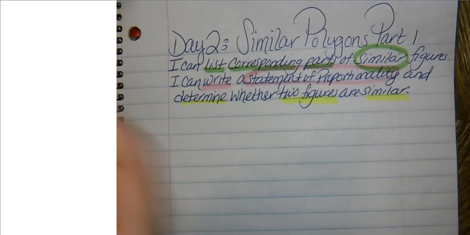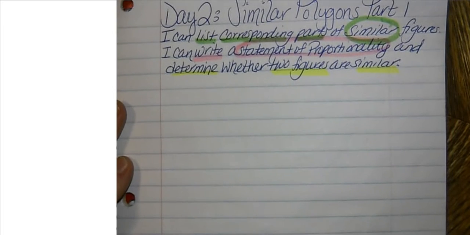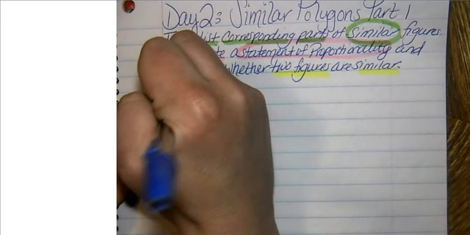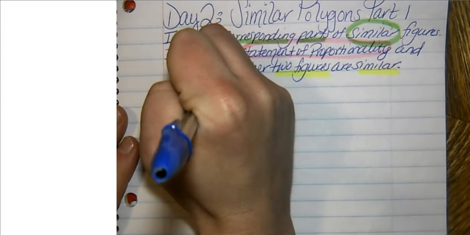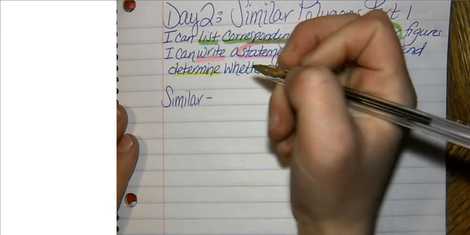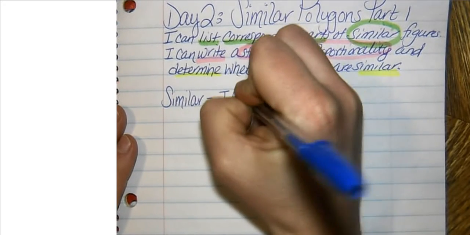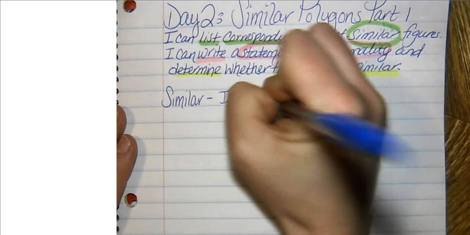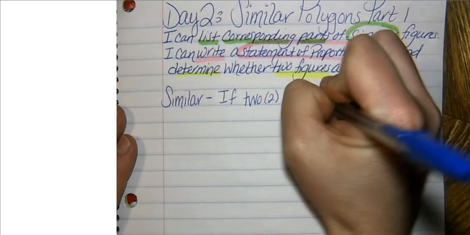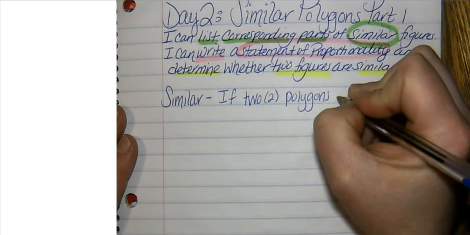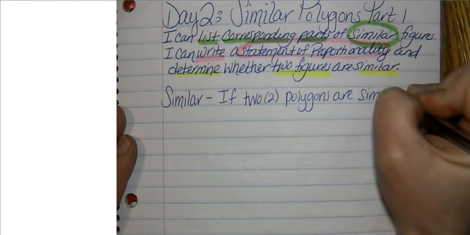Let's go ahead and start off by defining what it means for two polygons to be similar. So similar. If two polygons are similar, they need to have the following rules.